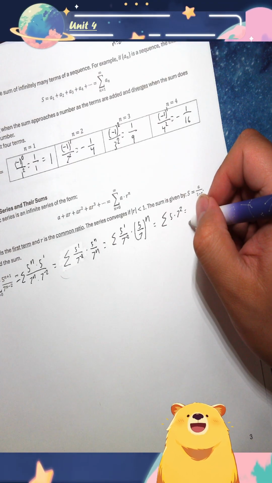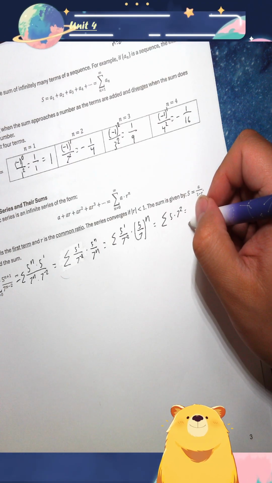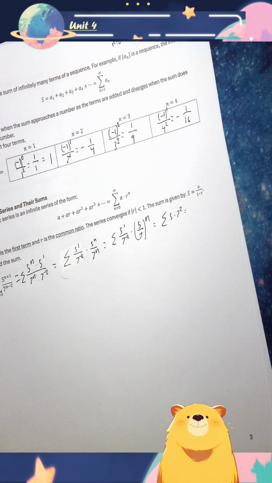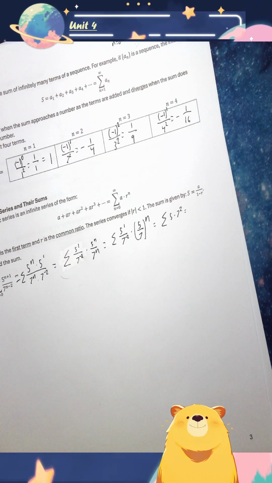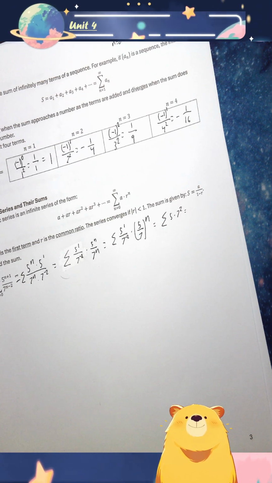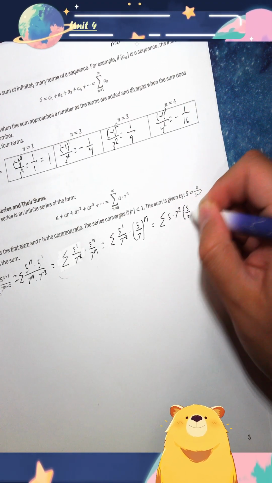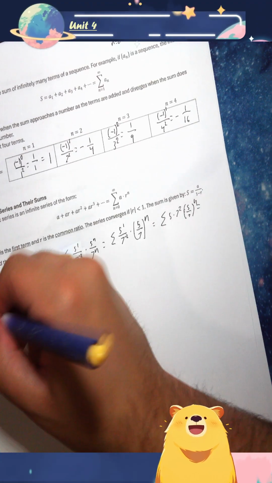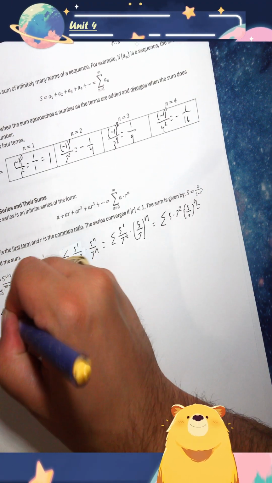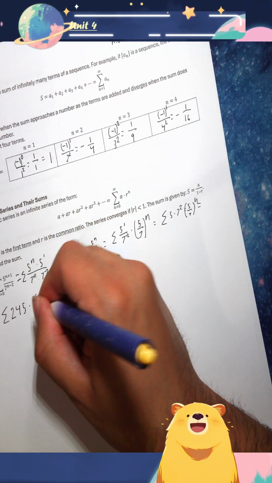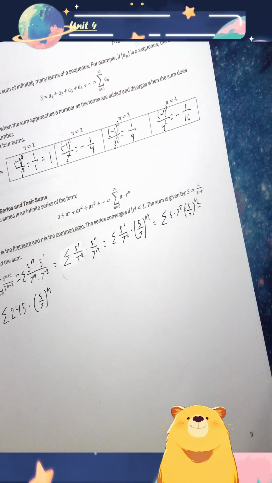And I think that's going to be 245. Let me find out. So, yeah, 245. The sum is equal to 245 times (5 over 7) to the power of n.